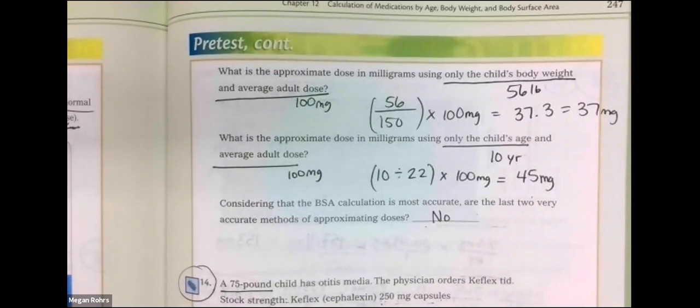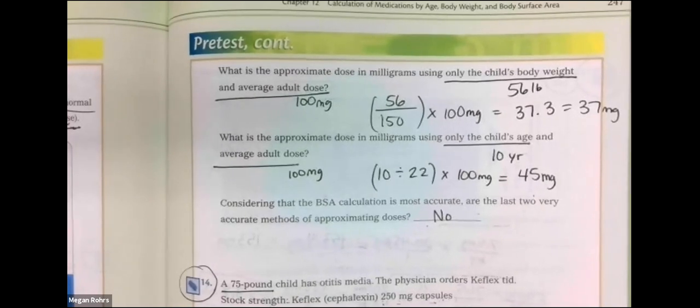And then from there, if all we had was their weight, we would use that. The very last thing we would always want to base something on would just be their age, because that could really give us a dose that wouldn't be accurate for that individual patient.